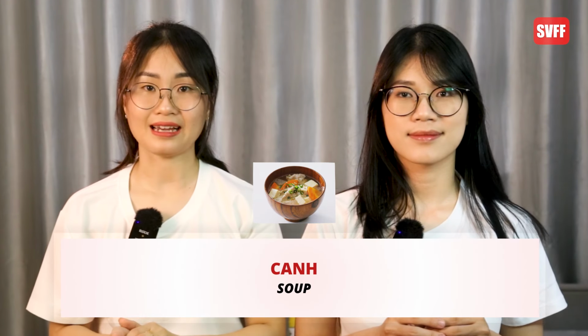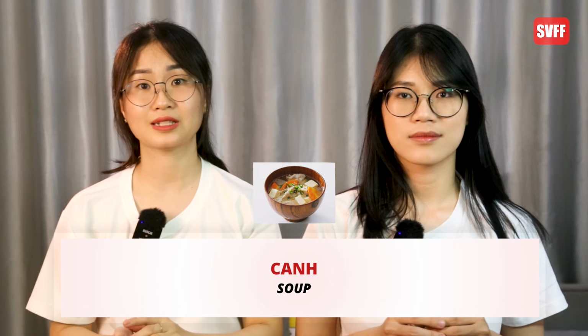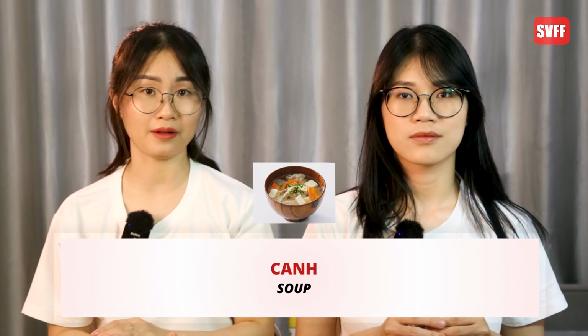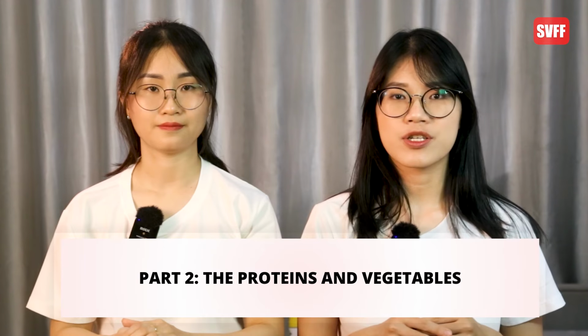Canh, this is a light, clear soup that's typically served with rice in a home-style meal. It's not a standalone noodle soup like phở. Part 2. The proteins and vegetables.